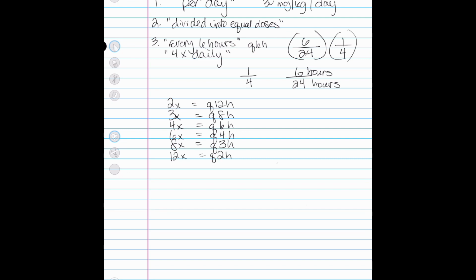Now, if you look at this, you can see something really interesting. It's the same order, 2, 3, 4, 6, 8, 12, but in reverse. So 2 times a day is 12 hours. 12 times a day is 2 hours. Those numbers are reversible. So if you can remember that, and if you're having a hard time making sense of it mathematically, then just do it like this.